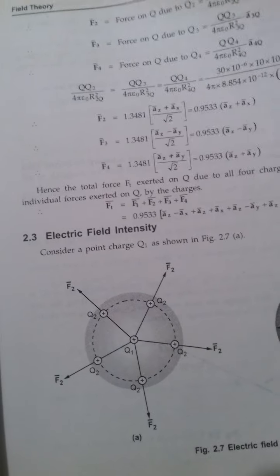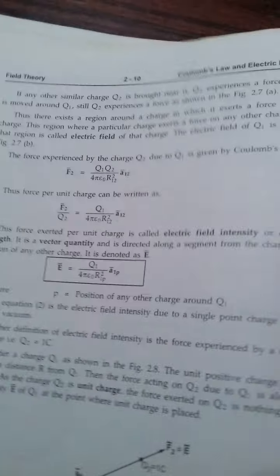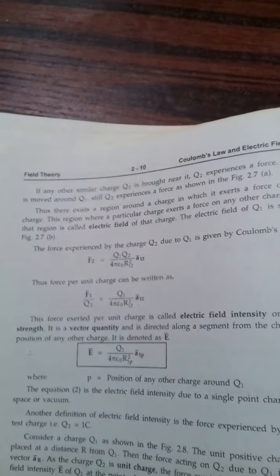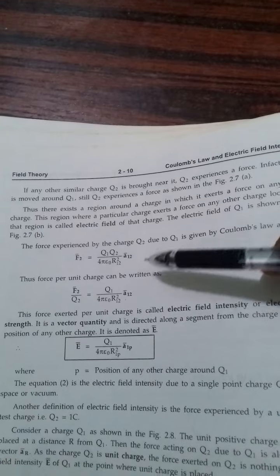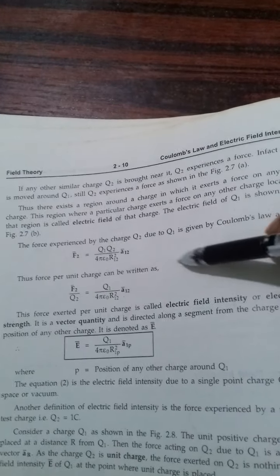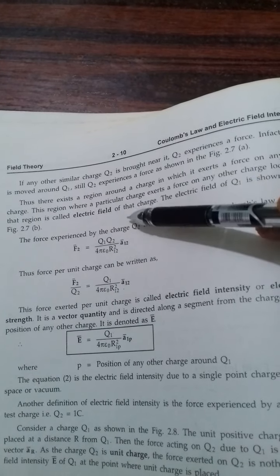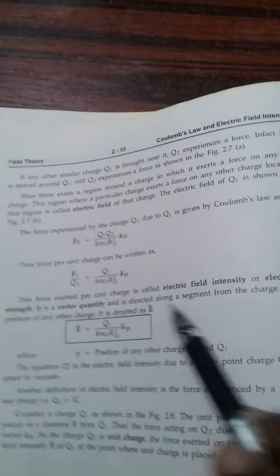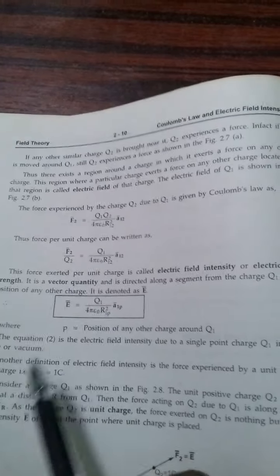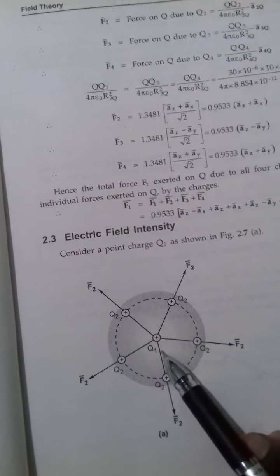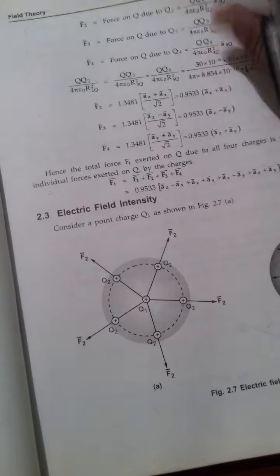Now, electric field intensity. Now consider a point charge Q1 as shown in the figure.